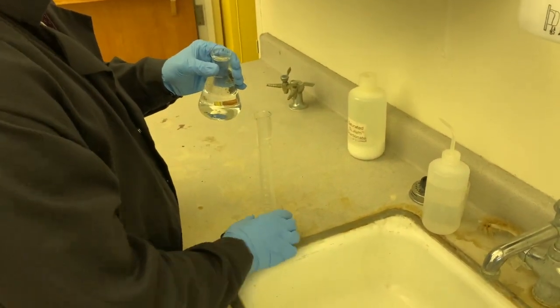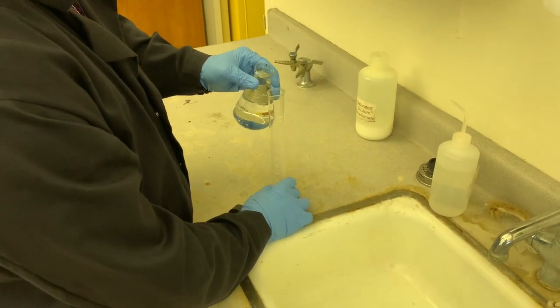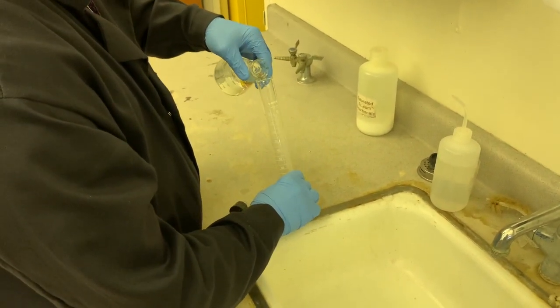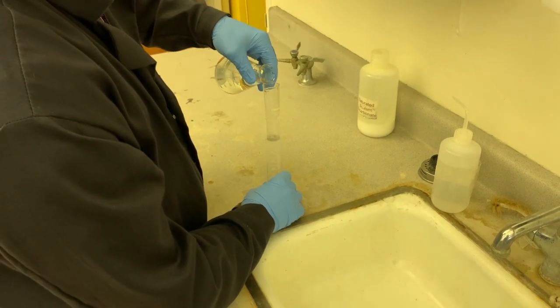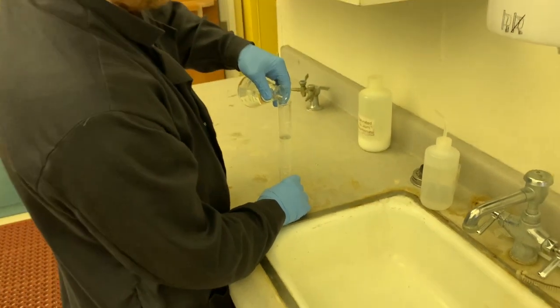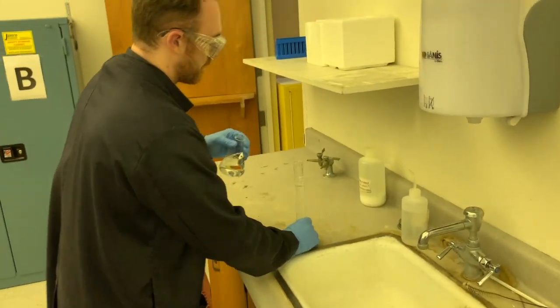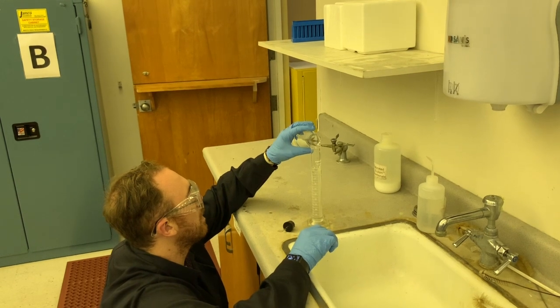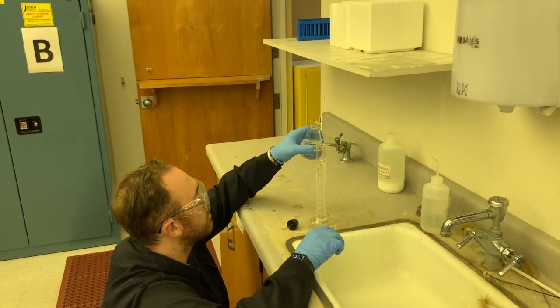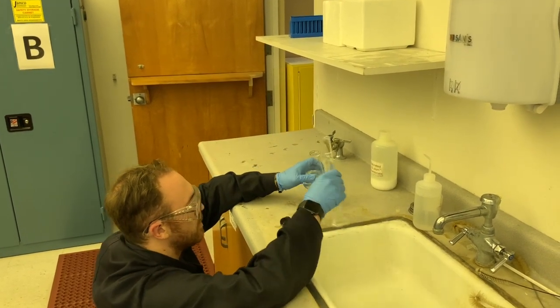And do a couple rounds to figure out how much volume we've got here. Don't want to lose any milliliters there. Fill it up to the first 100 milliliters, as close as possible. So that's 100 milliliters.